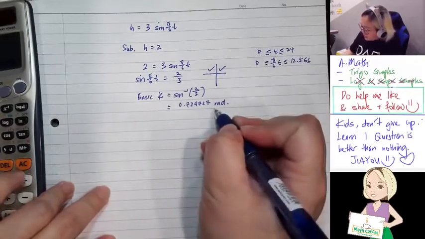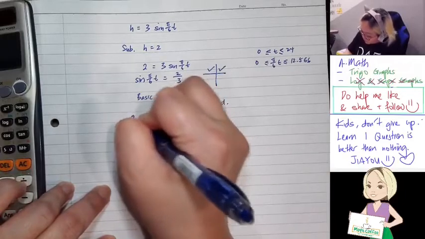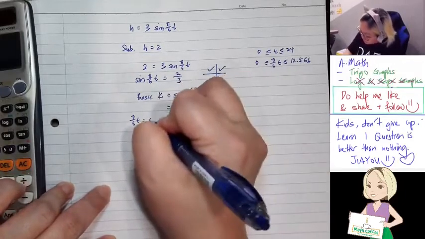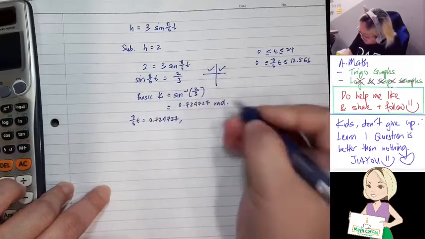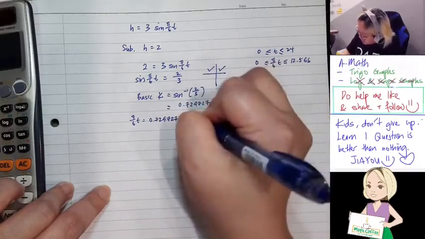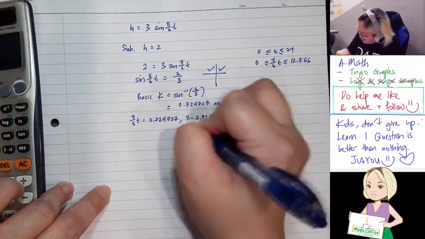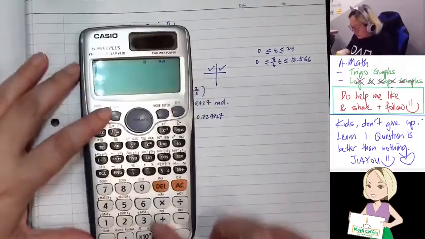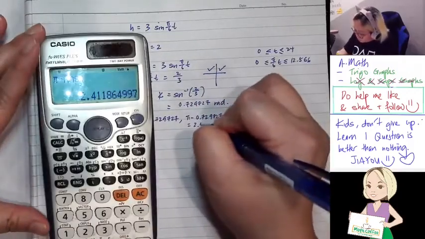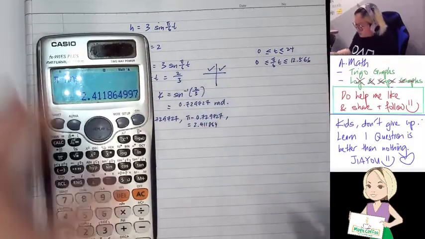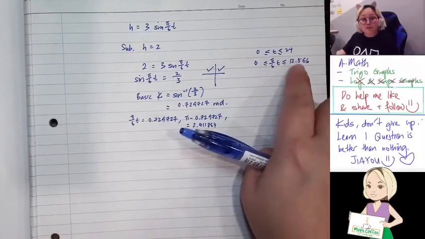Okay, so basic angle is this. So our first quadrant and second quadrant, pi over 6 t will be equal to the first quadrant, which is 0.729727. The second one is pi minus the basic angle. So it's pi minus 0.729727, and that will give us 2.411864. And don't forget, because you see that my pi over 6 t goes up to 12.566.